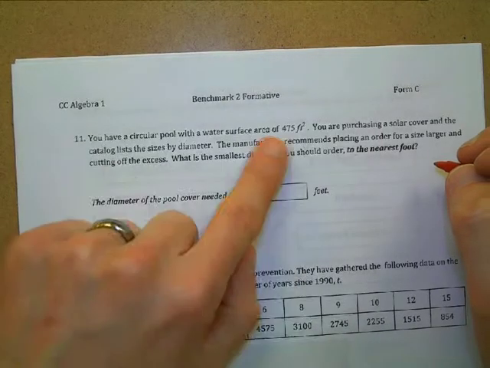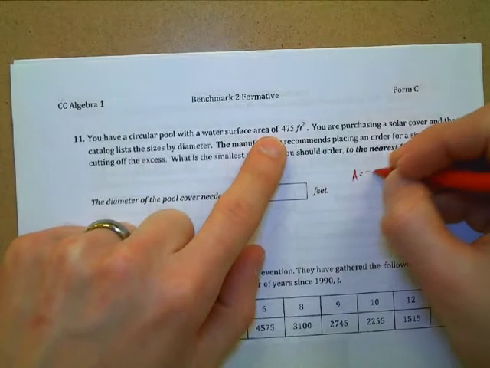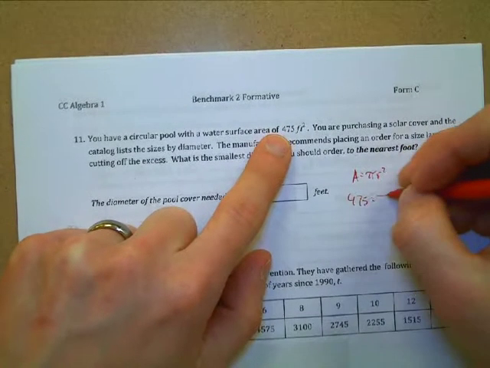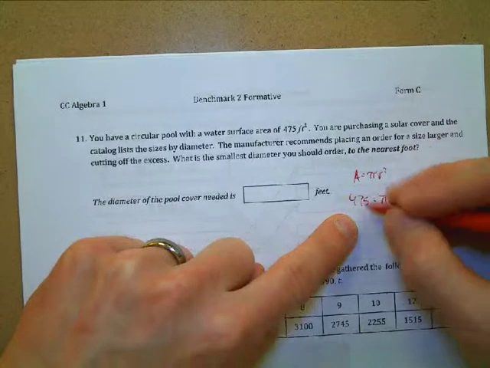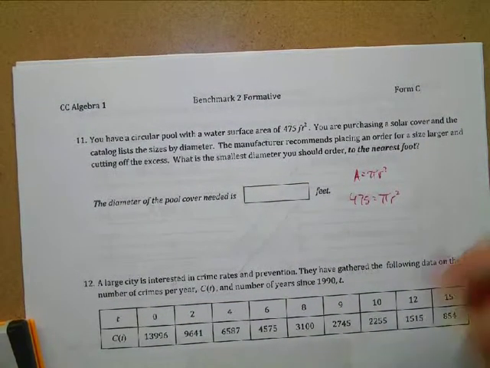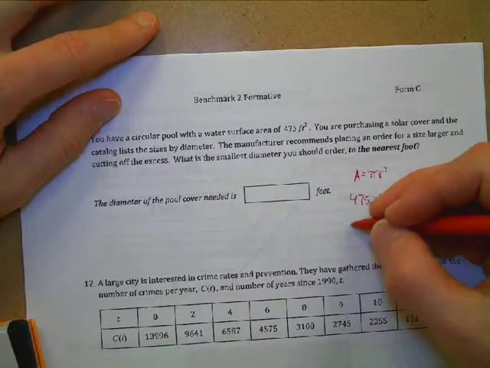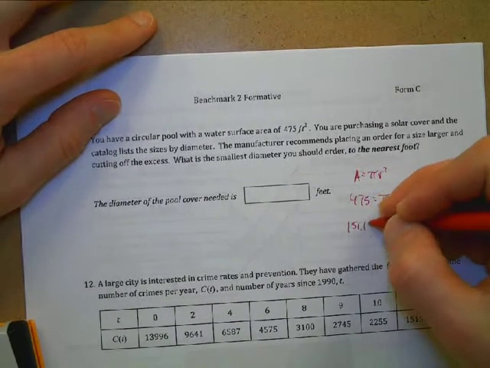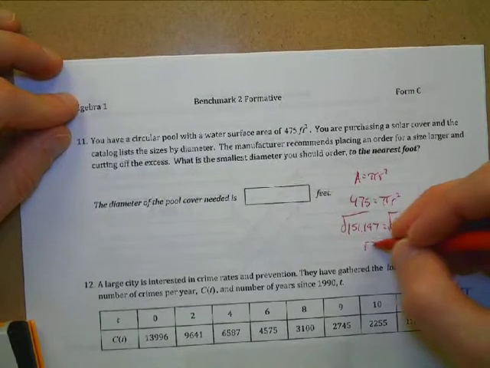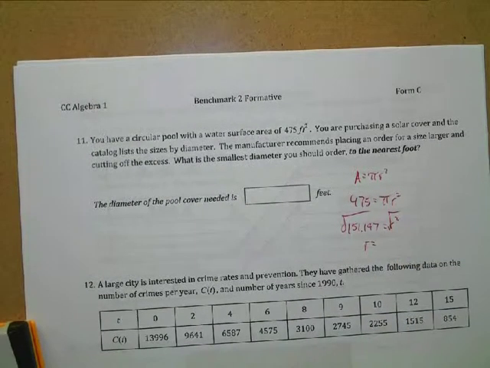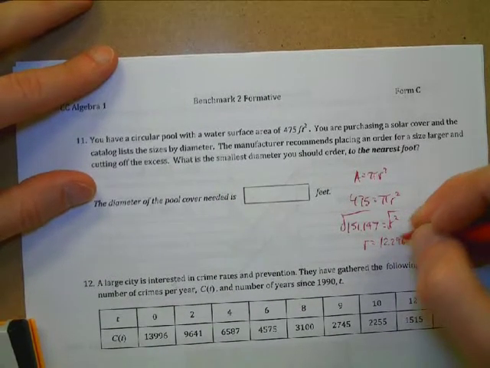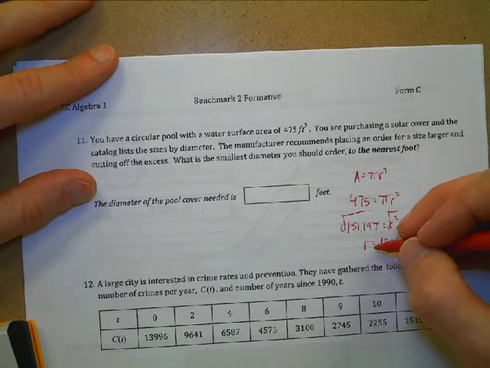So area for a circle, pi r squared, okay, 475. And for the area, divide both sides by pi. And I get like 150, let me just go ahead, 151.197. That's r squared. Square root both sides to get rid of the square. I get like 12.296. Okay, but that's a radius. I don't want a radius, I need the diameter, right?